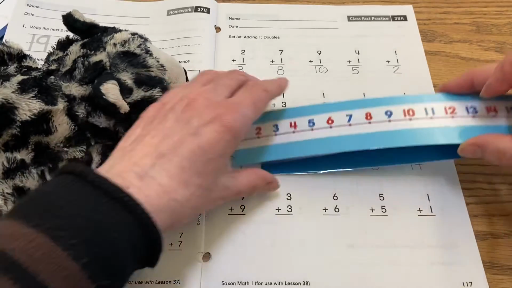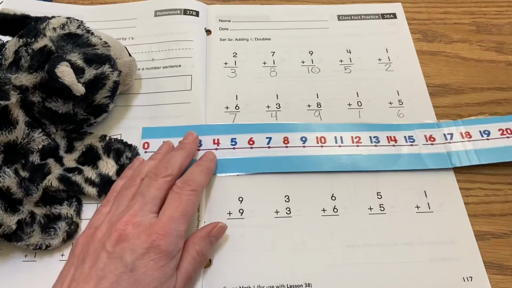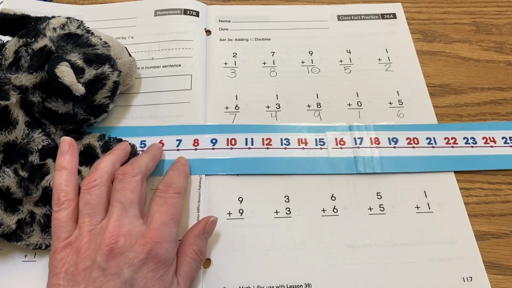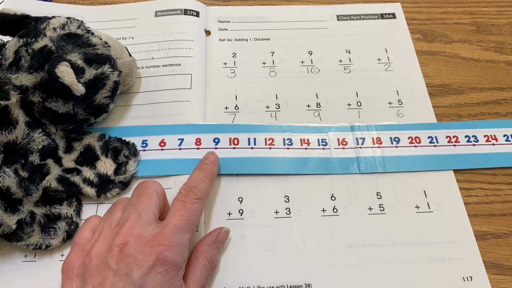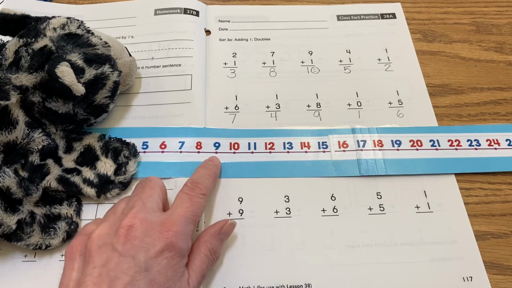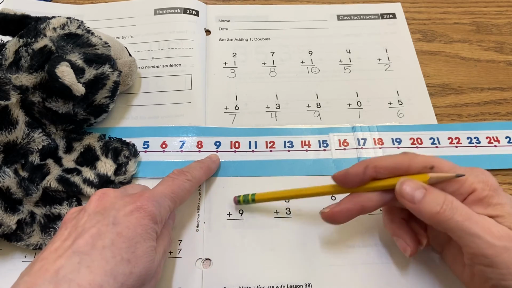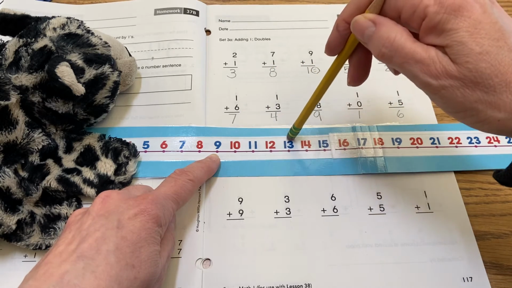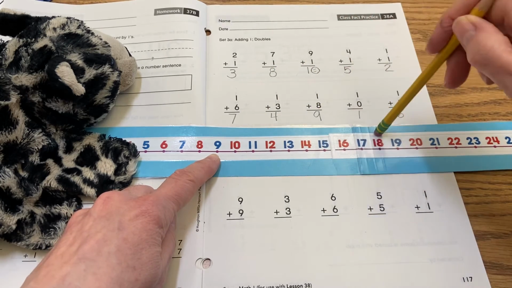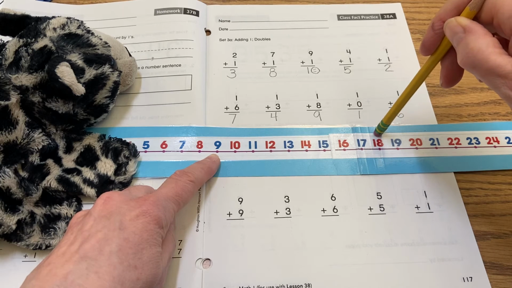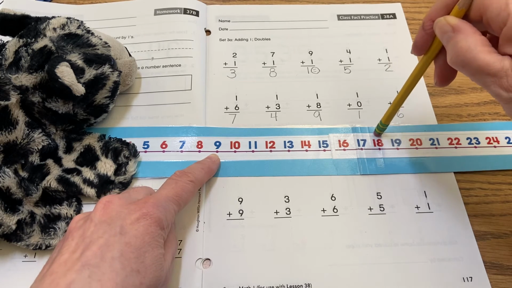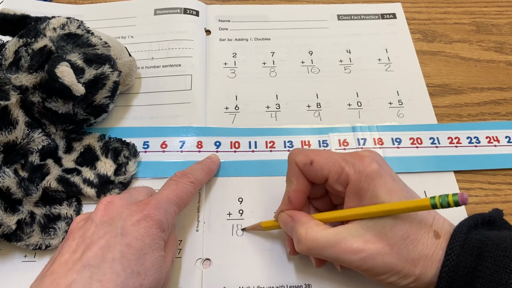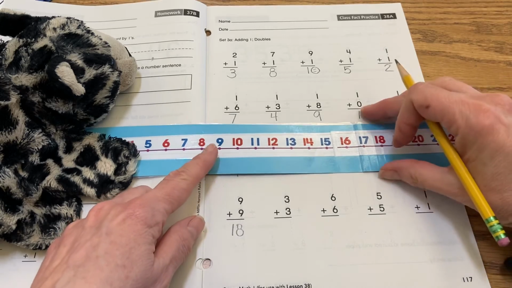Okay, moving down to the bottom row, I need to open my number line. Okay, and we're starting off, I'll move that over a little bit, I'll let Spotty Cat help hold that. So I'm starting off at the number 9, 9 plus 9, and I'm counting over 9 spaces. 1, 2, 3, 4, 5, 6, 7, 8, 9. And that adds up to the number 18. So I'm going to write an 18 right here. That's my 1 and my 8. Okay. And I'm going to move my number line back.